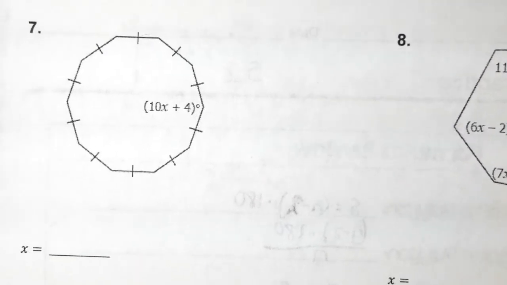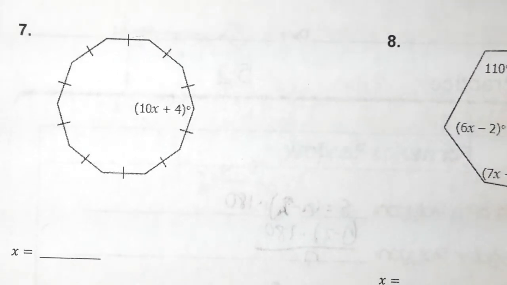On this one, all they did was give me an expression on one of the angles, which is 10x plus 4. So I gotta think about this for a second. They did also mark all my sides congruent. If they mark all your sides congruent, what are they trying to tell you about that figure? It's equilateral, right? So if it's equilateral, that means it's equal what? Angular. So all the angles are congruent.